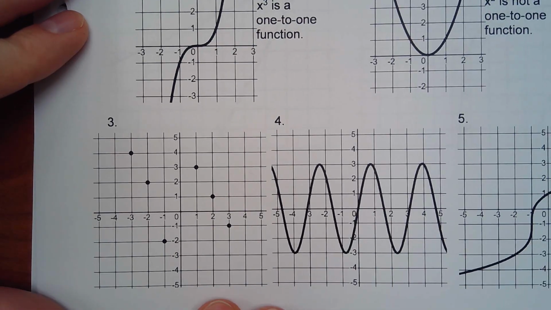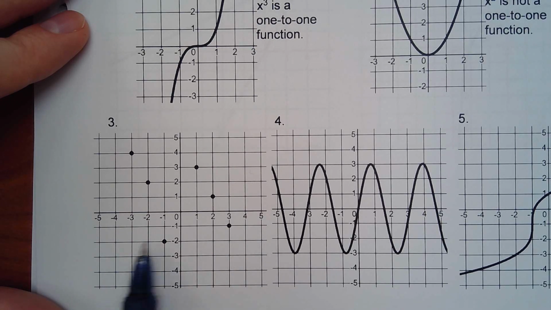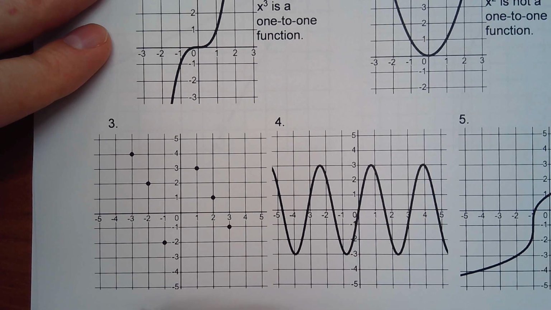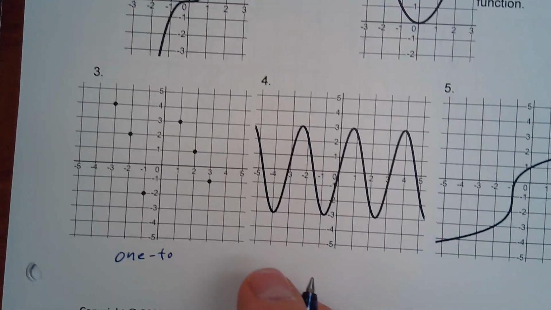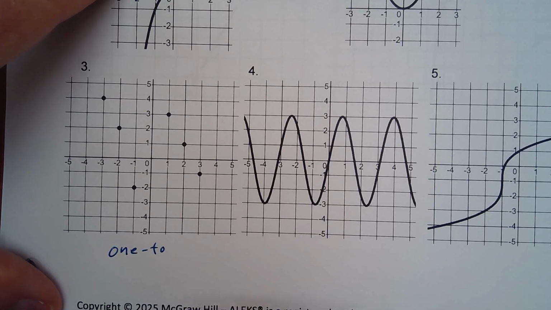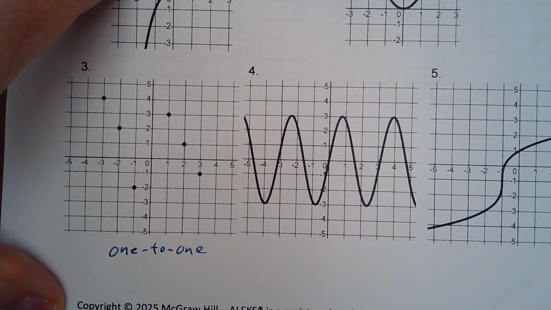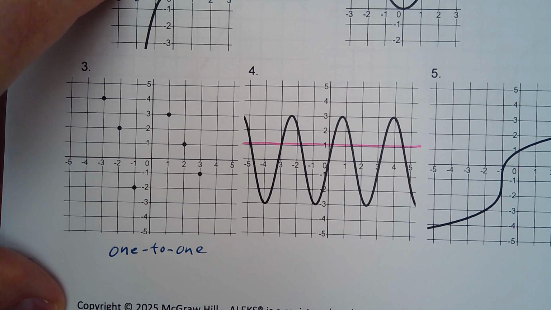So we're going to be looking at the graph, and the question is, can I find a horizontal line that hits more than 1 point? For 3, the answer would be no. So this is one-to-one. For number 4, yep, if I draw a horizontal line right there, I hit a bunch of points.